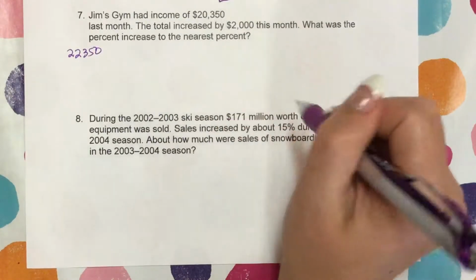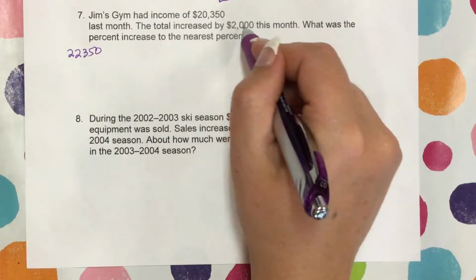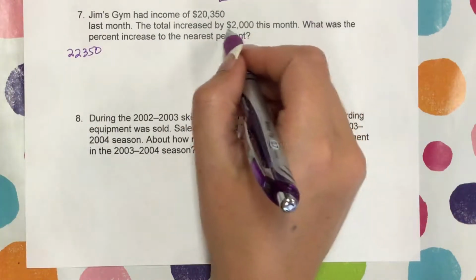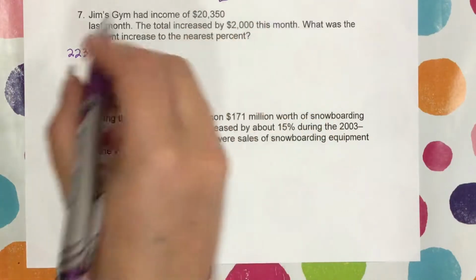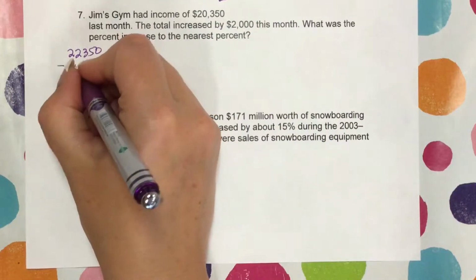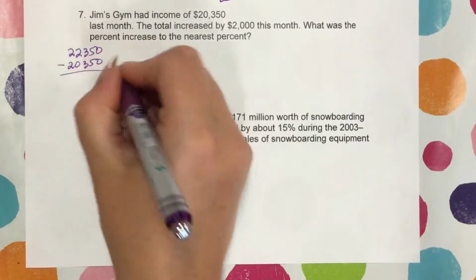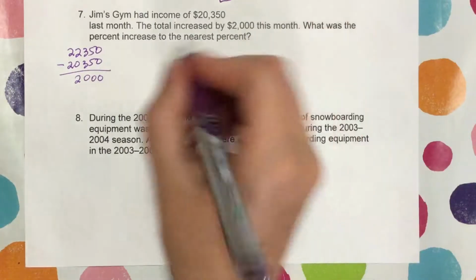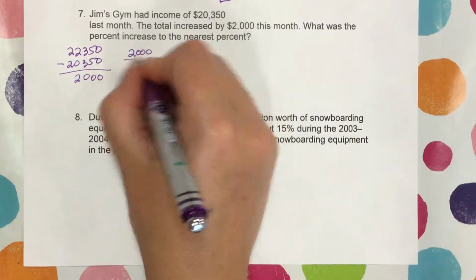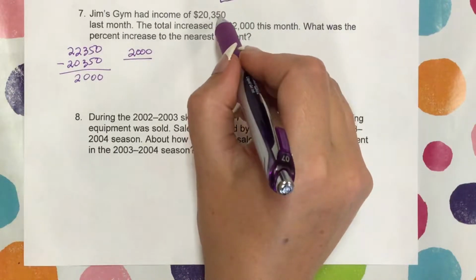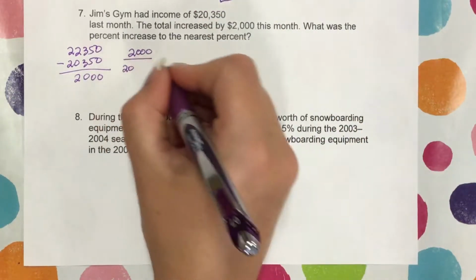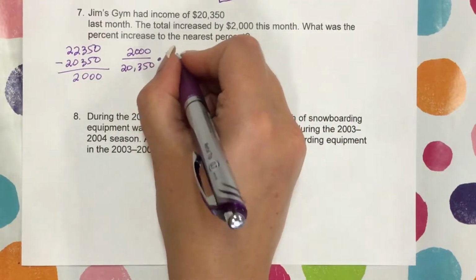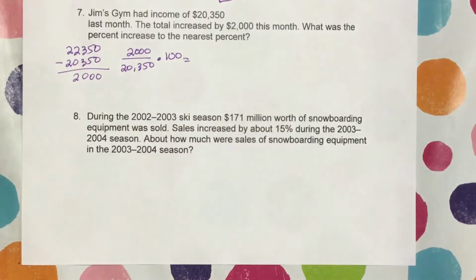$22,350, which is an increase of $2,000. So we're going to take away his total increase from what he got the previous month, which was $20,350, and the answer should be pretty obvious. If we subtract, it's $2,000. So that is the amount of change, $2,000. And we're going to divide that by the original amount, which was $20,350. We're going to multiply that by 100 to find out the percent of change.